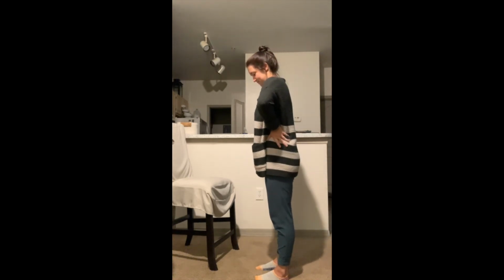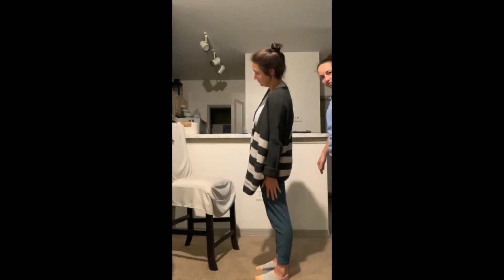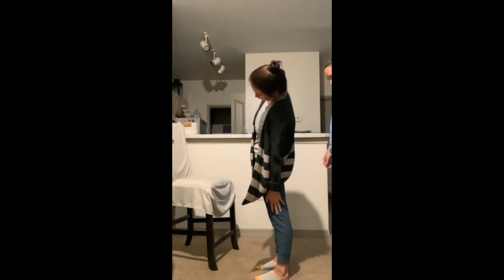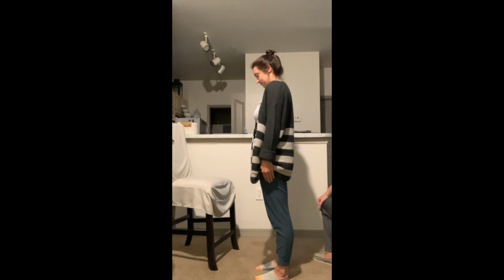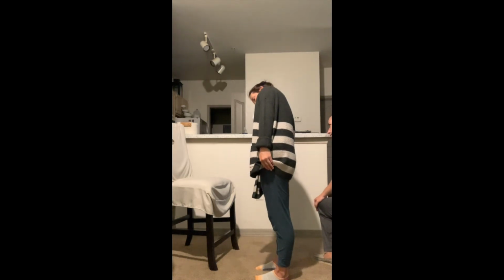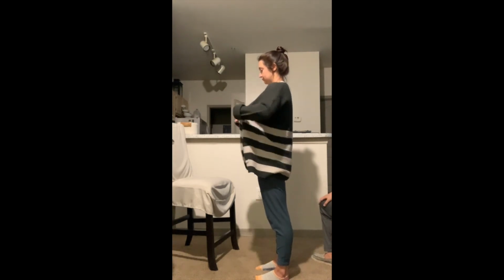So what we're going to do next is you're going to slide this hand down the side of your thigh like this. Okay? Good. Any pain there? A little bit. All right, how about the other way? Good. How's that? Better on that side. Okay. All right, I'm going to have you sit back in the chair and then we're going to do a few more things.